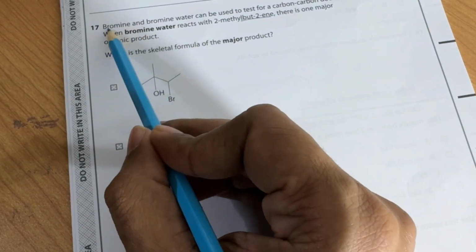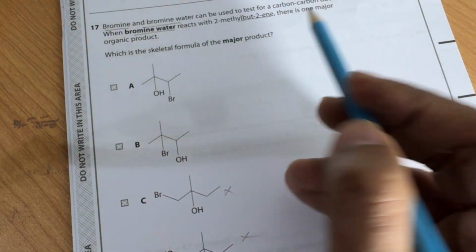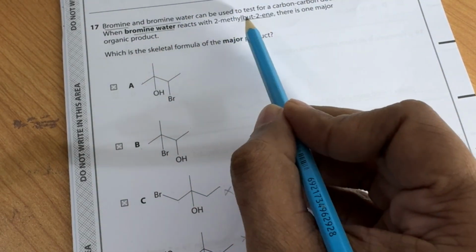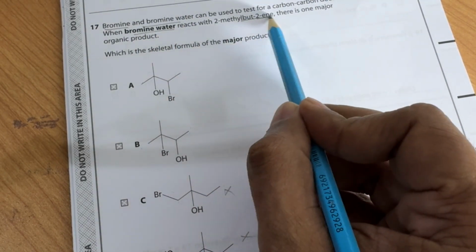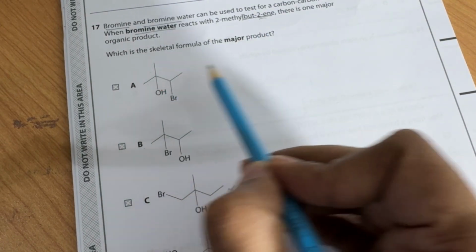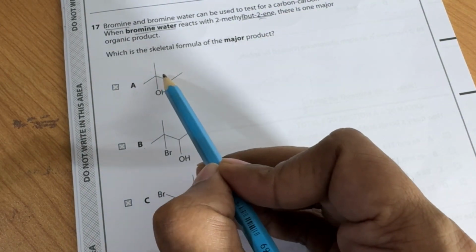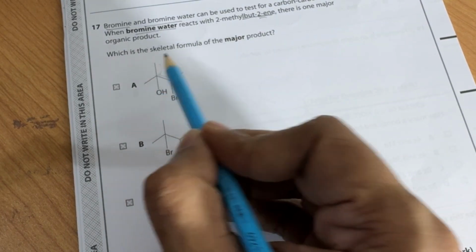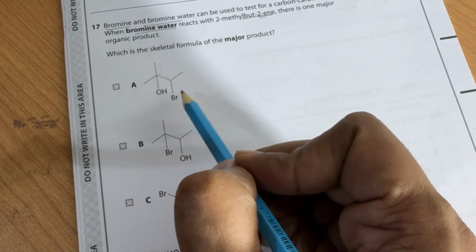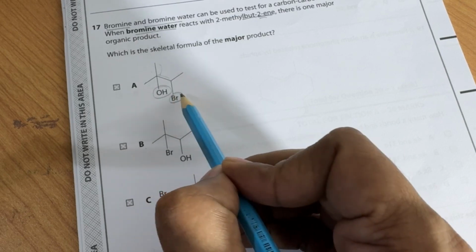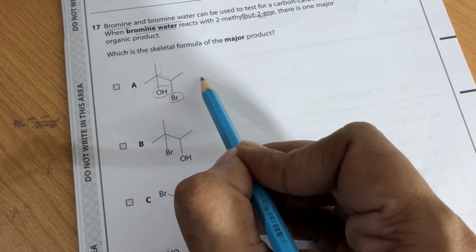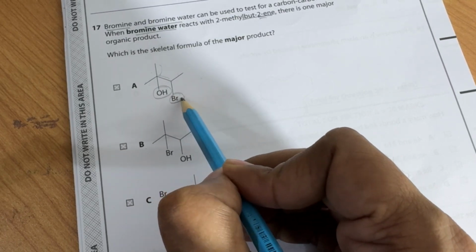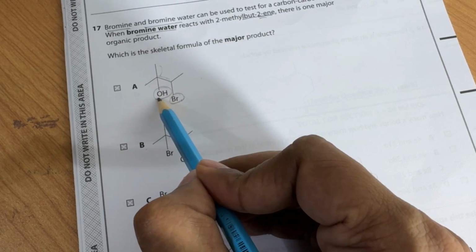Now, bromine and bromine water, fine. So the double bond is on the second carbon, right? So the double bond is going to break. For example, if there's a double bond here, it will break, and there is the option of hydroxide and bromine. So on one carbon bromine will add, and on the other hydroxide will add.